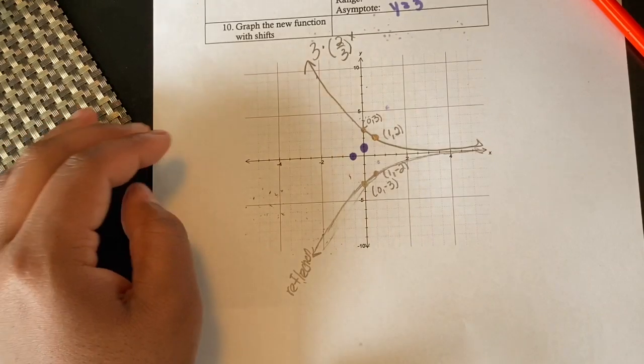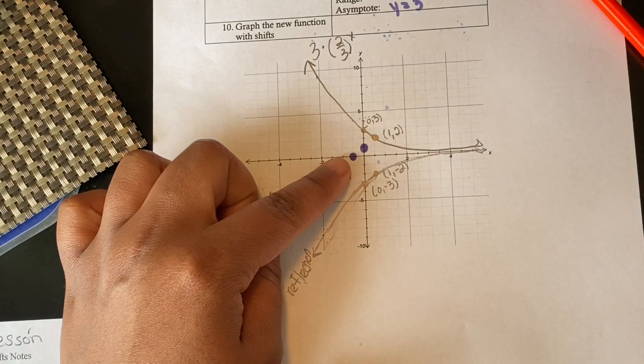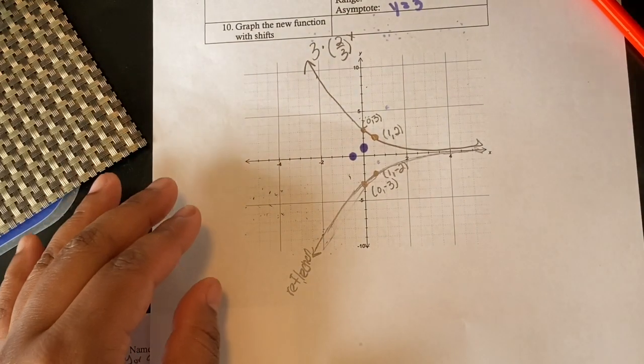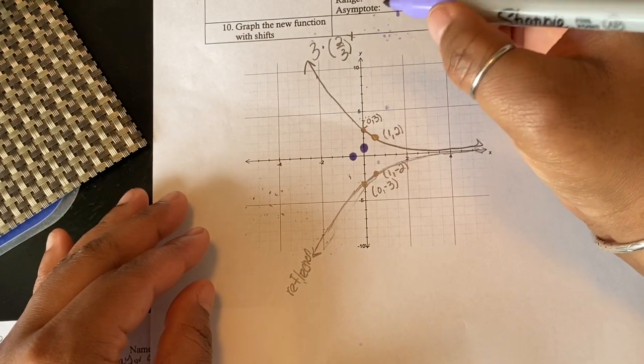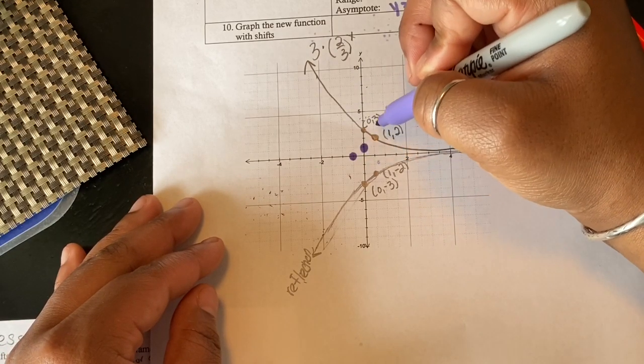And now in purple is my new exponential graph with the shifts. Okay. And it's going to look a little something like this.